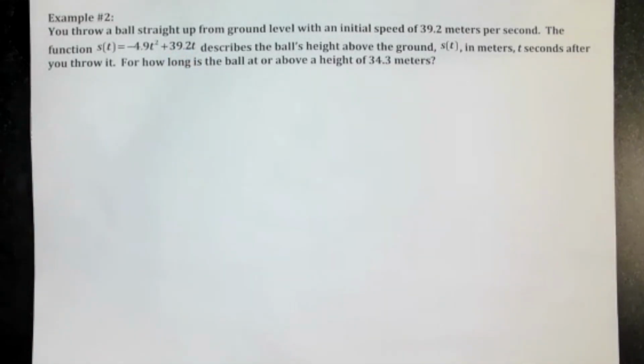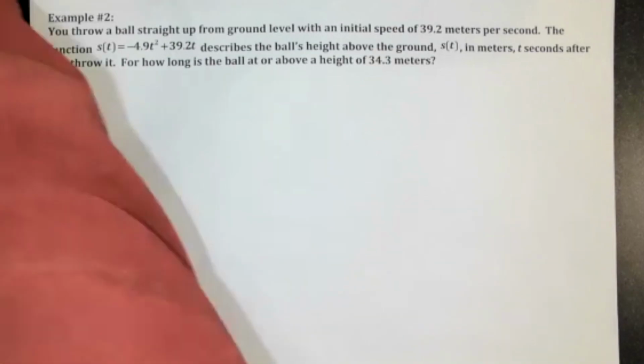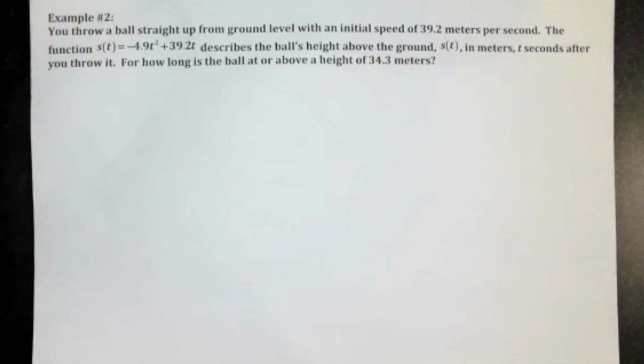It describes the ball's height above the ground, s of t in meters, t seconds after you throw it. How long is the ball at or above a height of 34.3 meters? This is how the question is going to change. They're not all going to be exactly the same, and no, I'm not going to be able to do every question that you're going to encounter. So this is where you'll have to make a little bit of adjustments.